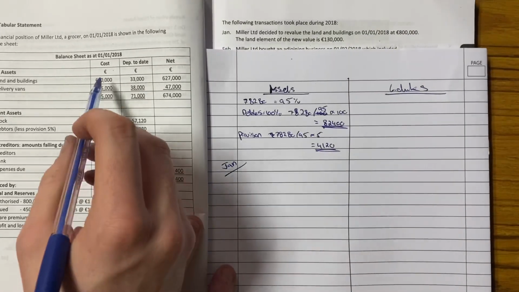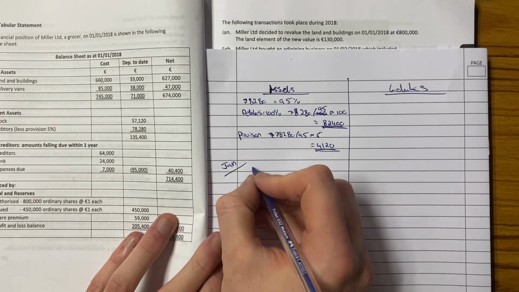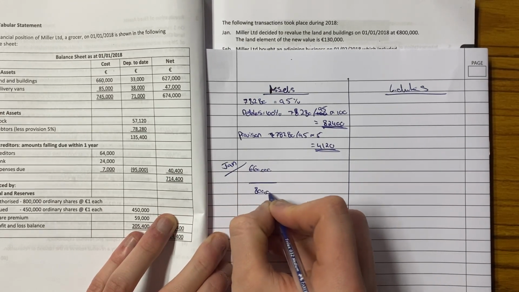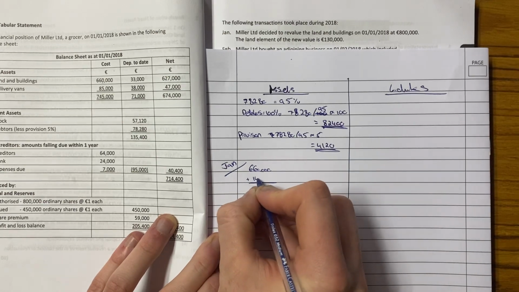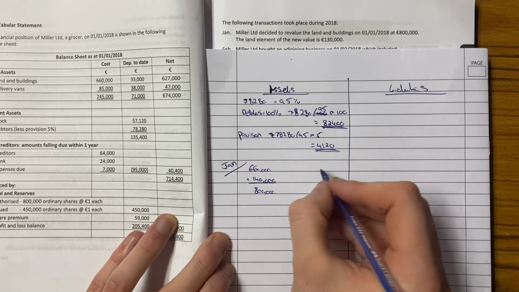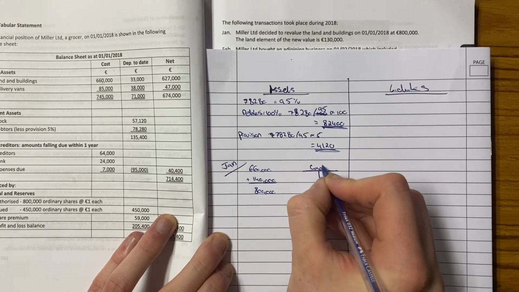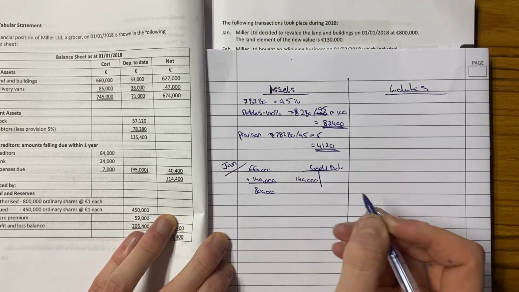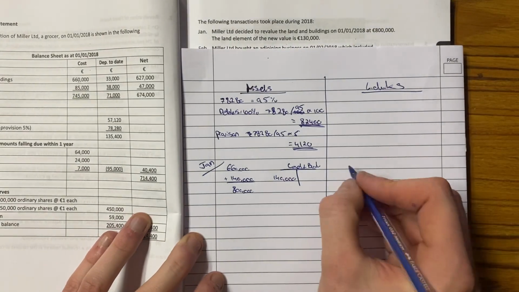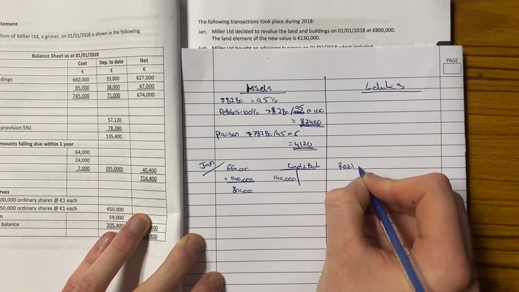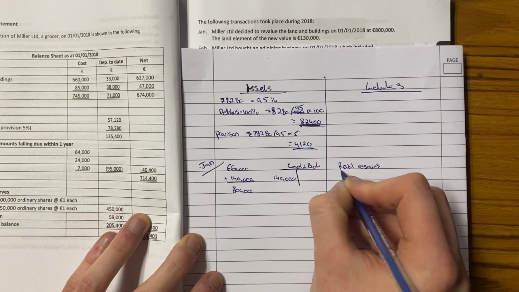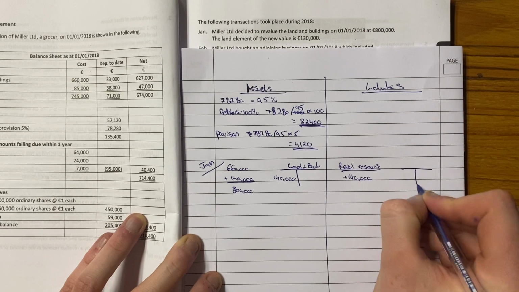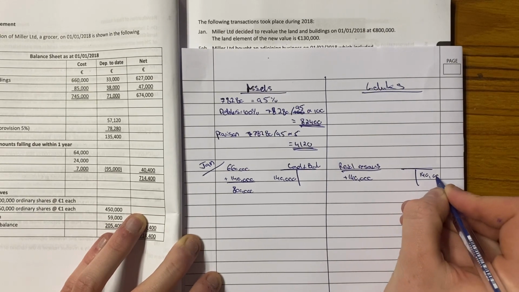Now, if we look in the trial balance, it was 660, and it's going to 800, which means in this case I'm adding on 140,000 euros. So that's the figure that needs a double entry. In my land and buildings, I'm adding on 140,000 euros. The double entry for that is, because I revalued the asset, I have to open up a revaluation reserve. That goes in the liability section, and I'm just going to add on 140,000 euros in a T account. That goes on the credit side, so 140,000.